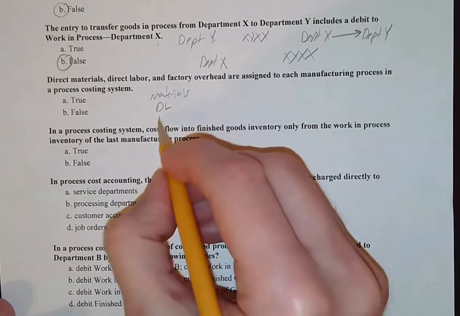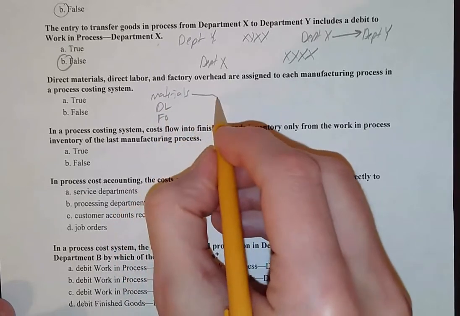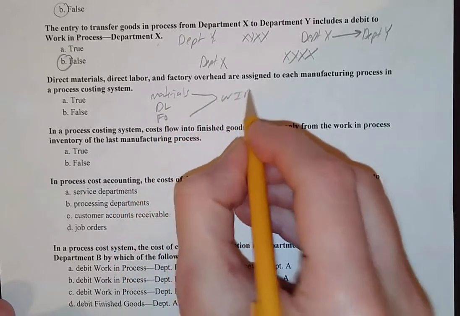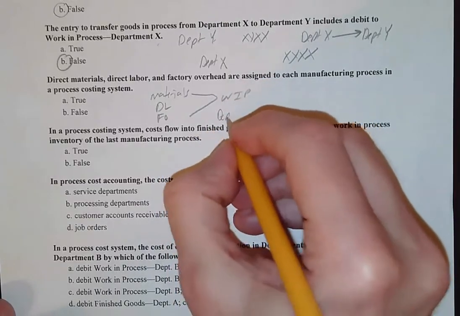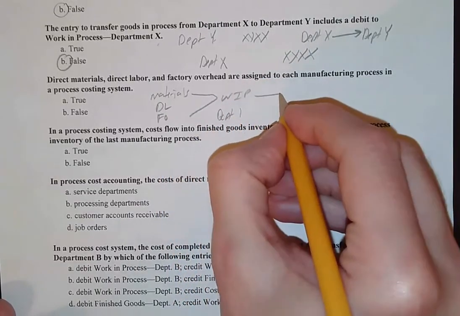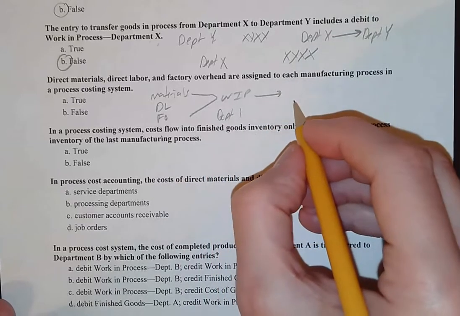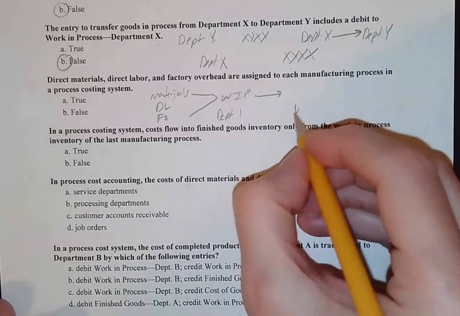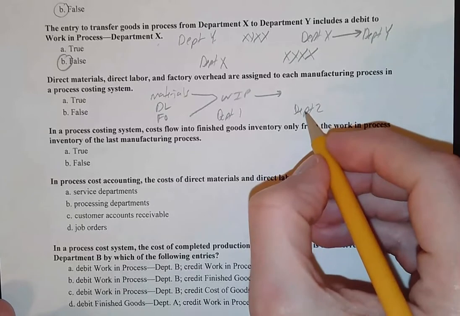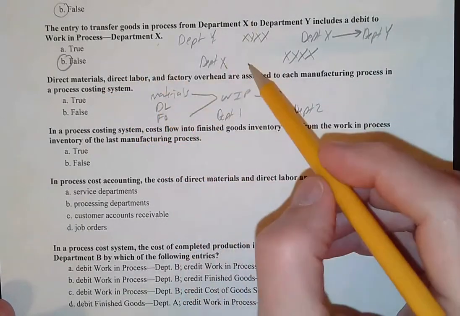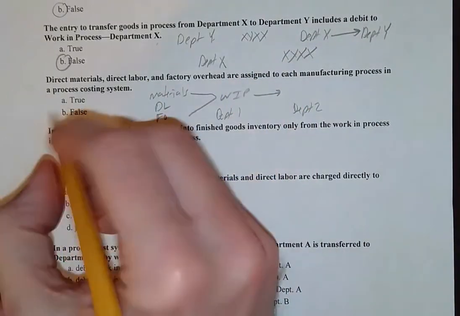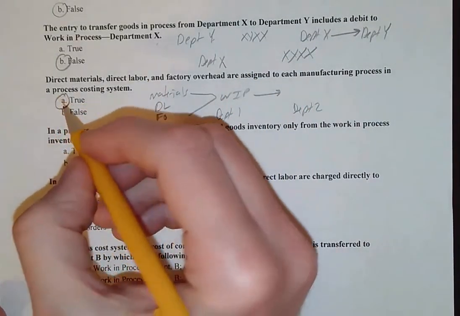Materials, direct labor, factory overhead are going to go into work in process for the first department, call that Department 1. And then they're going to go into Department 2, in which case we might add additional direct materials. We will add direct labor and factory overhead for each department. So this is actually a true statement.